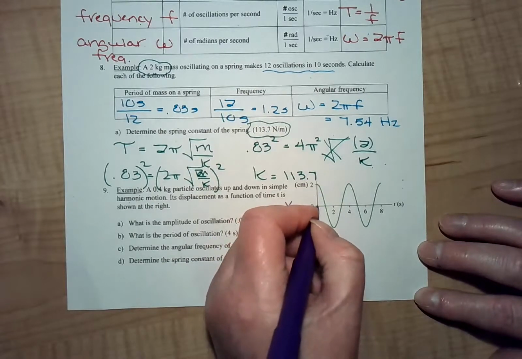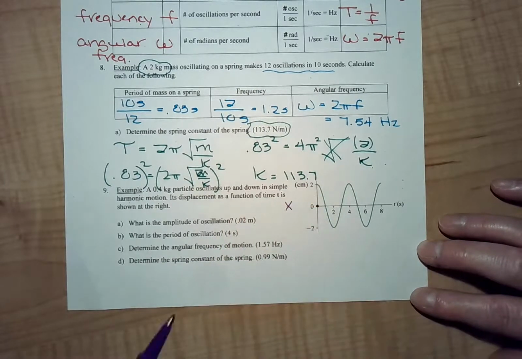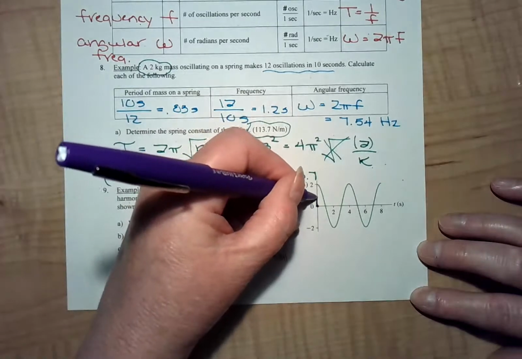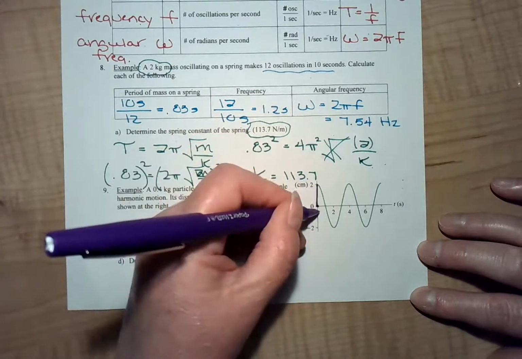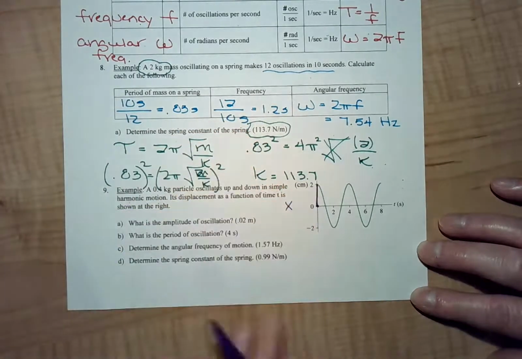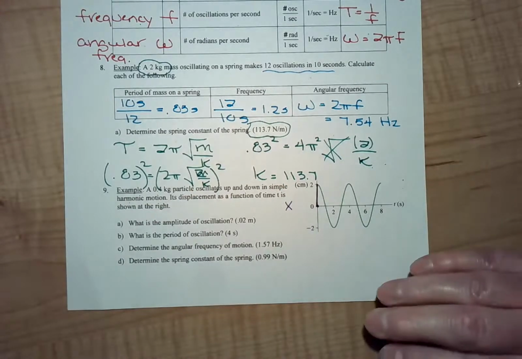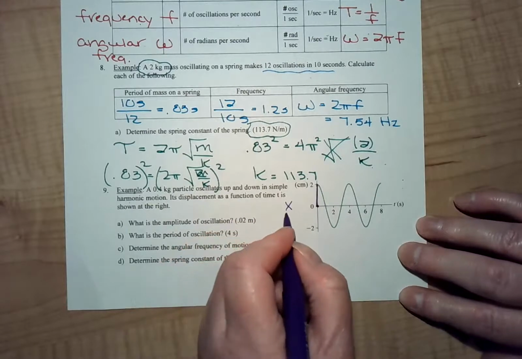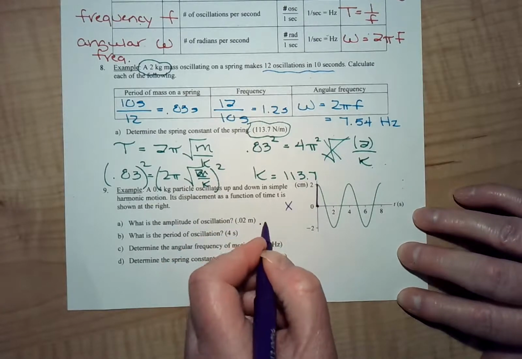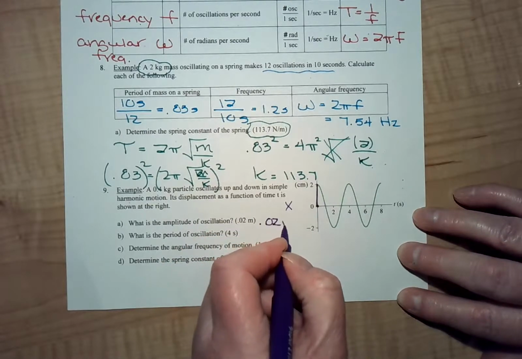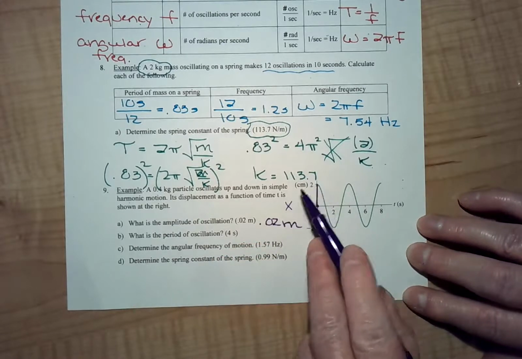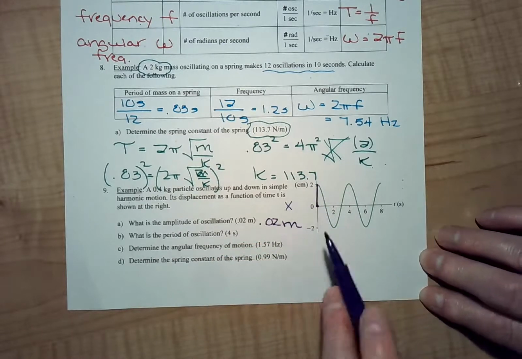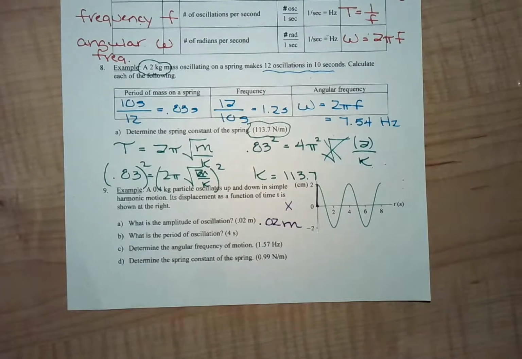So amplitude is measured from equilibrium. So it's like how high up does it go, or it could be considered how far down does it go. So this is 2 centimeters, but I point out that x really should be in meters. So we take that centimeters and convert it to meters. What is the period of oscillation?